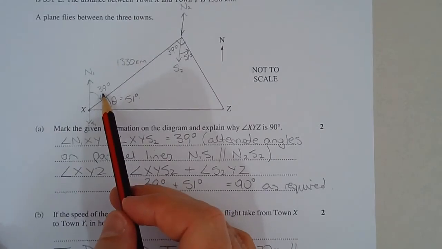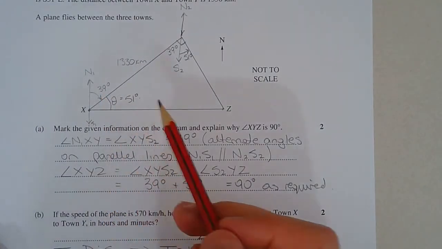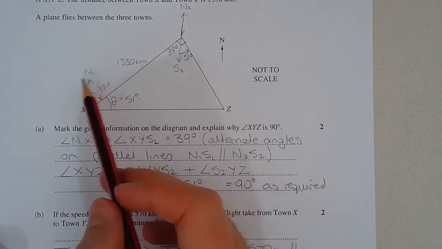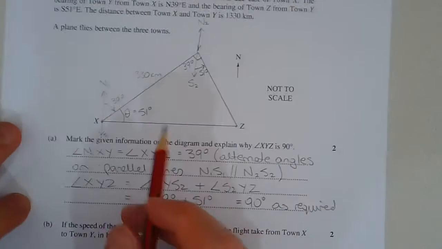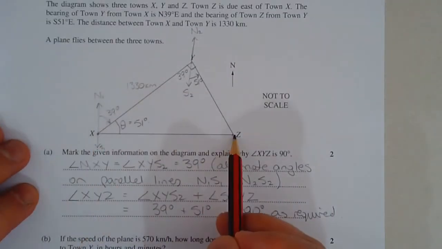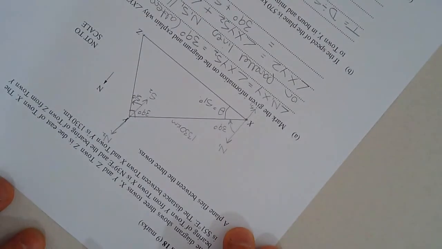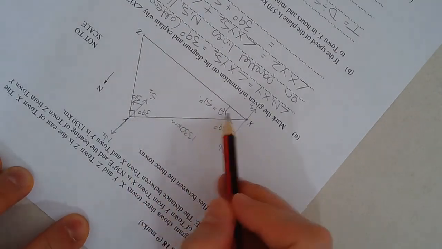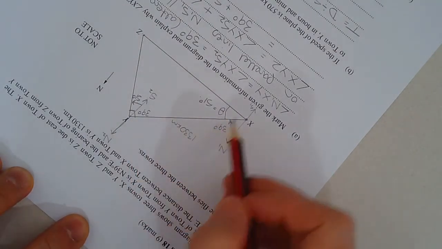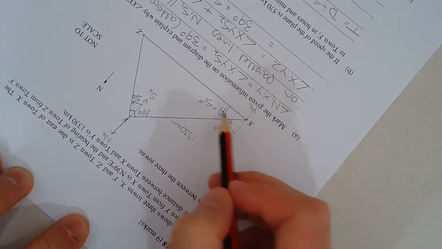Since 39 degrees plus 51 degrees, they've got to be complementary, they've got to equal 90 degrees from north to east. And I'll go back to the diagram, we need XZ. There's our theta. This is an adjacent side. If I turn the paper around this way, you can see that's an adjacent side. We want the hypotenuse, and our theta is 51 degrees. So we're going to use cosine.